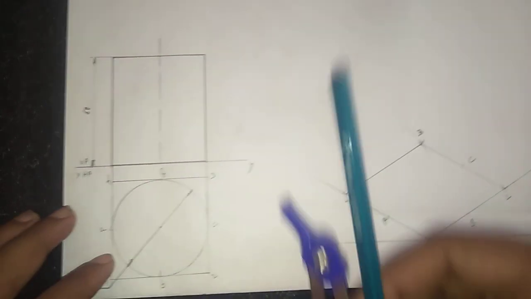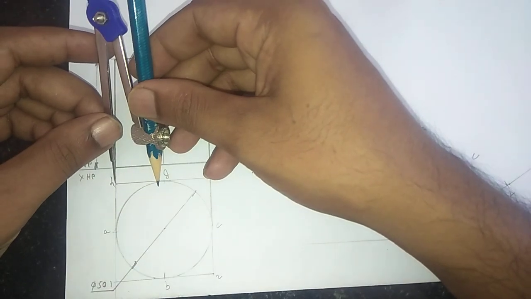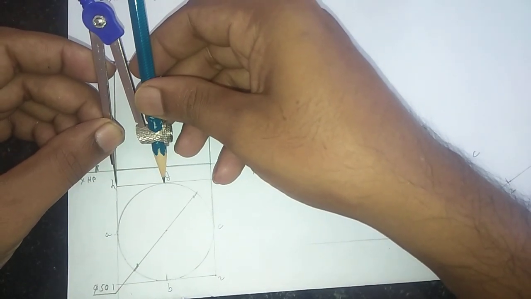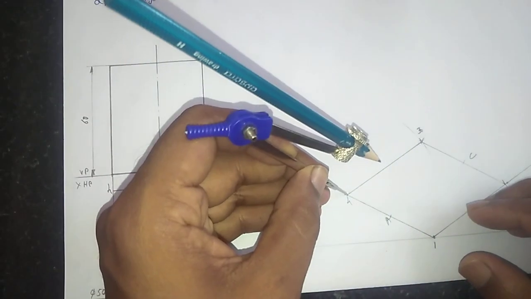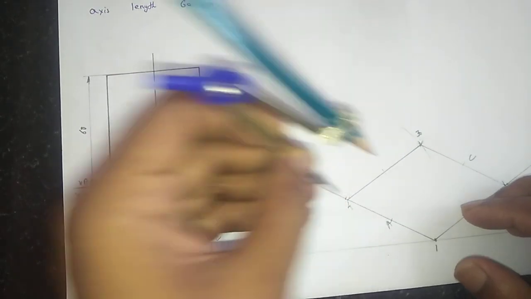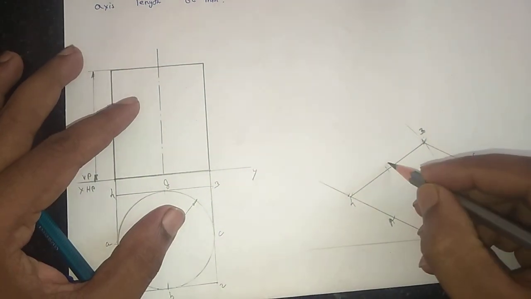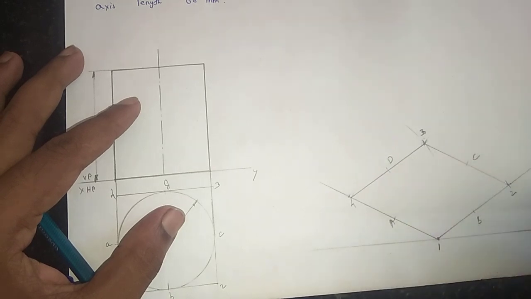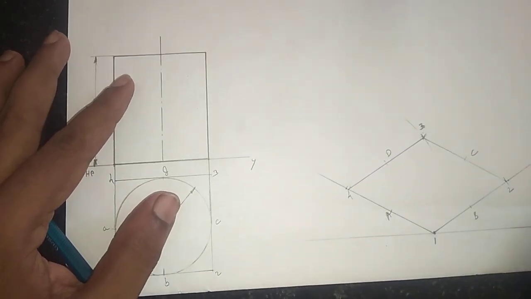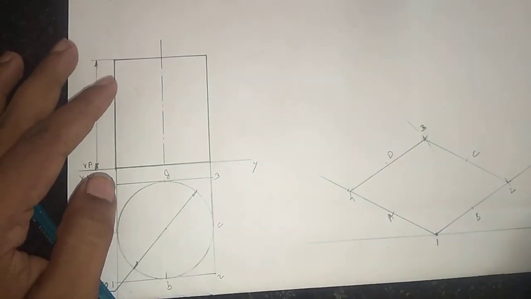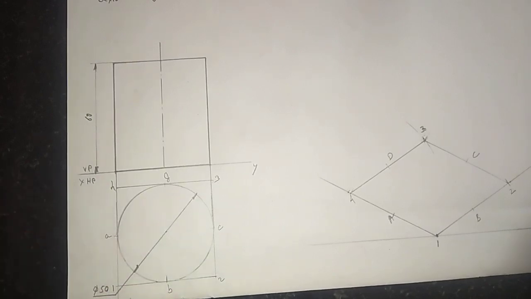And next D is located in between 4 and 3. Measure the distance and place the compass at point 4 and mark the point D. So now we are going to draw the base portion of the cylinder. For drawing the base portion of the cylinder, we are following the four center method.